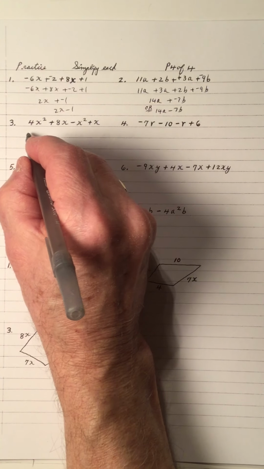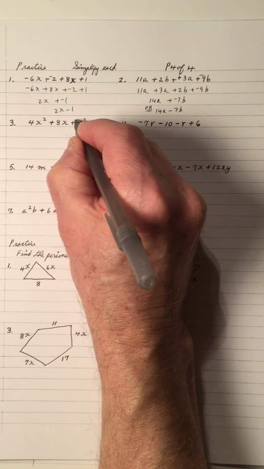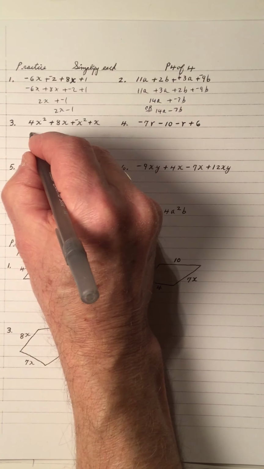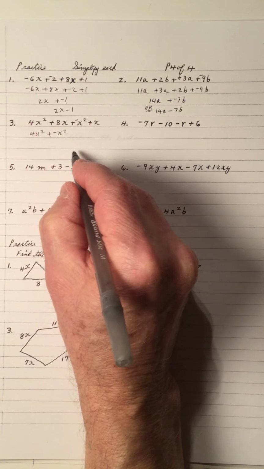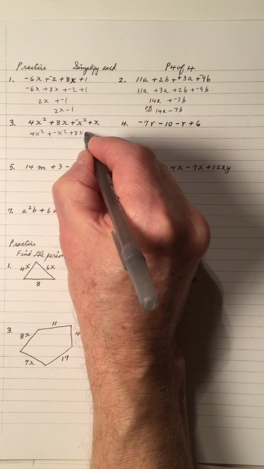Number 3, I have a subtract, so I add on the opposite. So 4x squared, and I got to add on negative x squared, and then I got an 8x and a plus x.